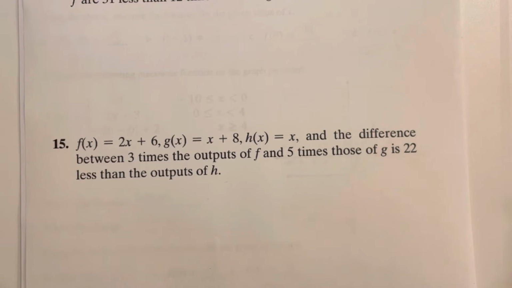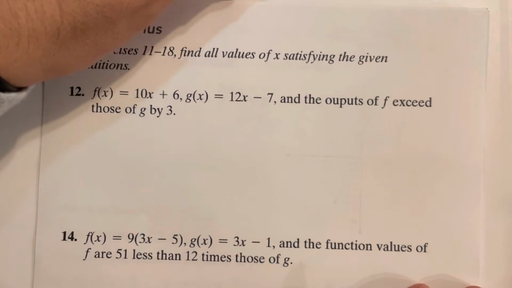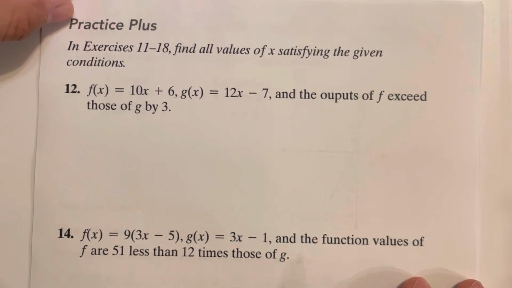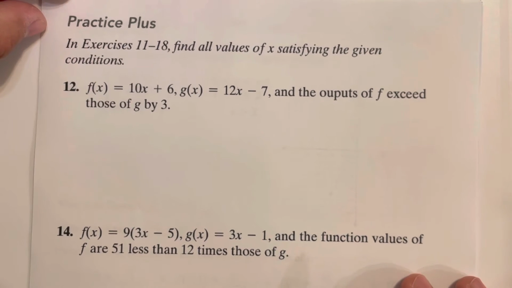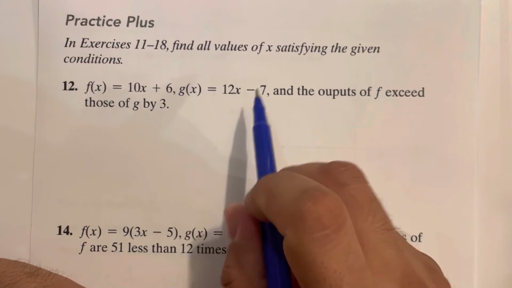And this one, I believe, is the last one. So in exercises 11 through 18, find all values of x, satisfying the given conditions. Okay, so those ones are a little bit different. I will walk through this.